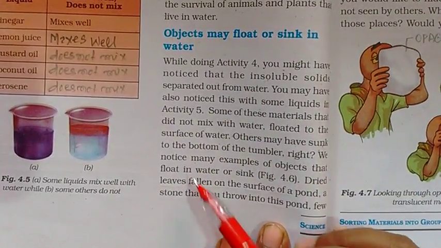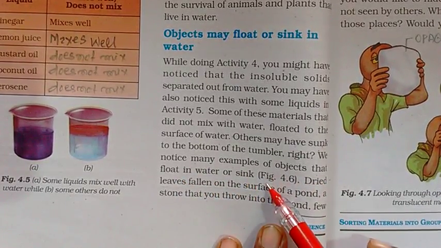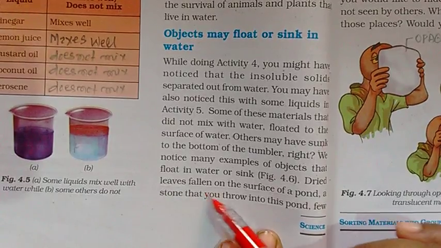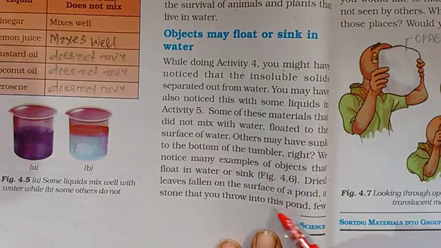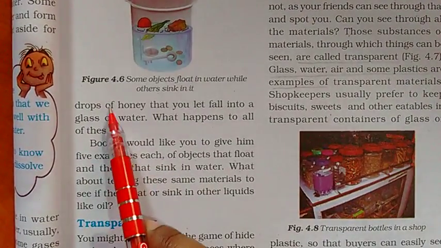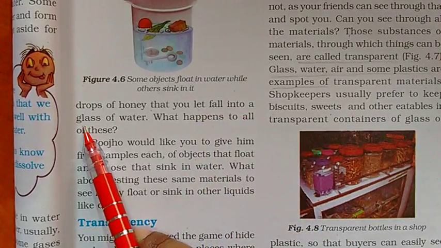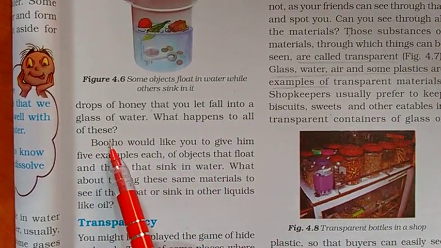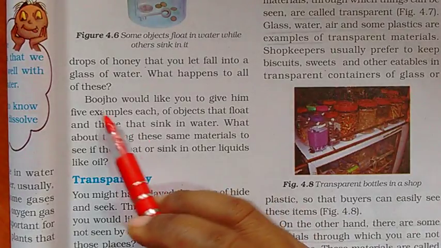Right? We notice many examples of objects that float in water or sink. Dried leaves fallen on the surface of a pond, and a stone that you throw into this pond, a few drops of honey that you let fall into a glass of water. What happens to all this? Honey, after stirring, mixes with the water completely and dissolves, also disappears.